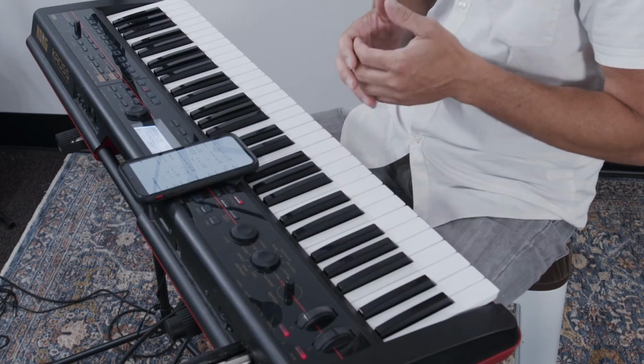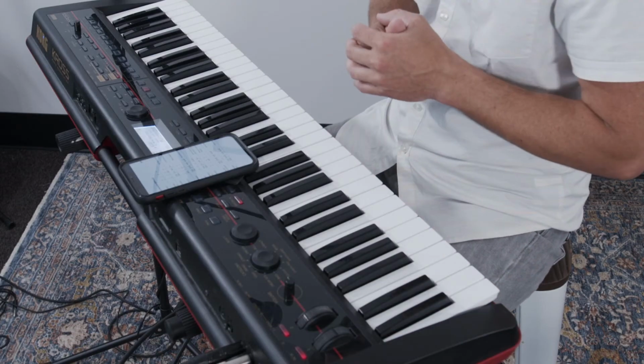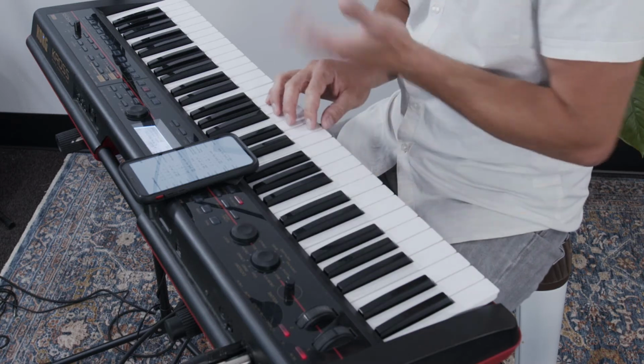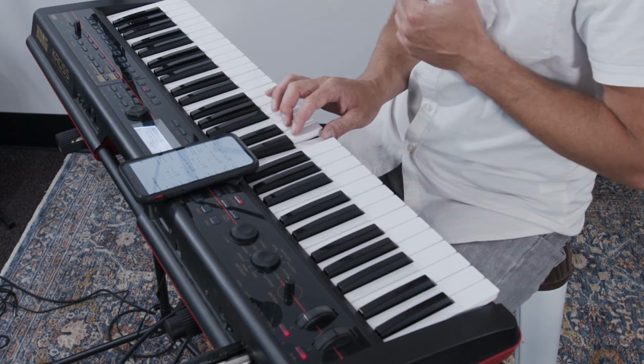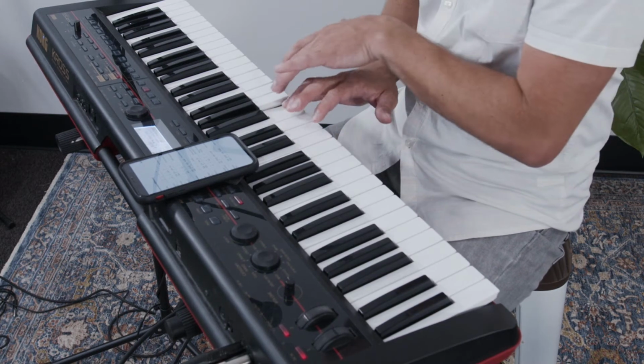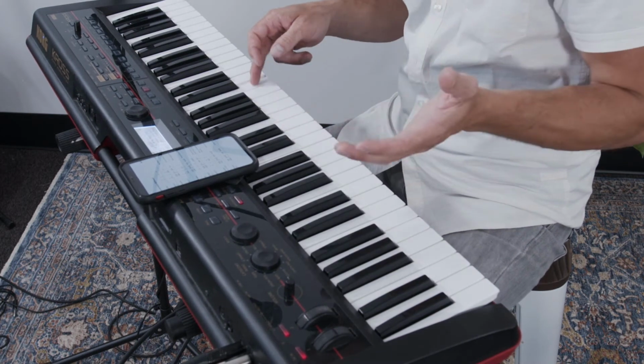Just to give you a quick example, say we were in the key of C. That was going to be the scale we're playing. The numbers, on a keyboard, are super easy. Numbers just flow out of the keyboard. So you have 1, 2, 3, 4, 5, 6, 7, back to 1.